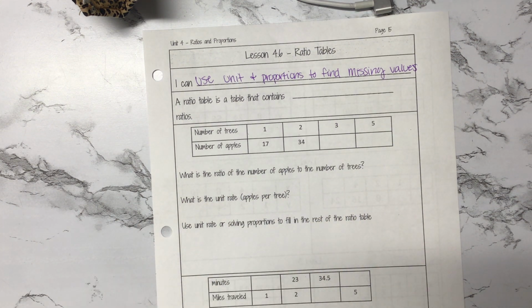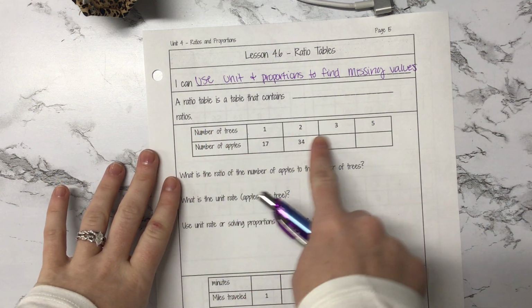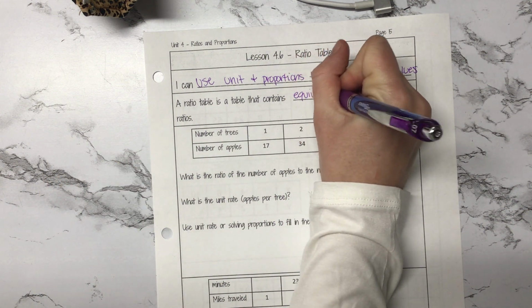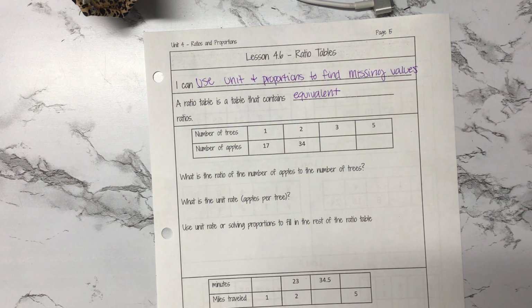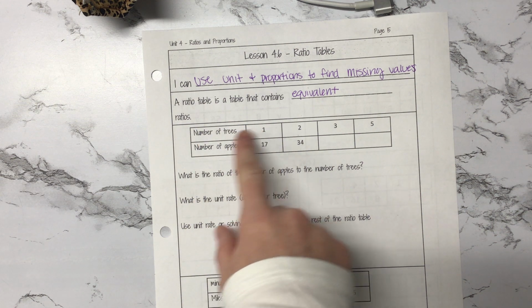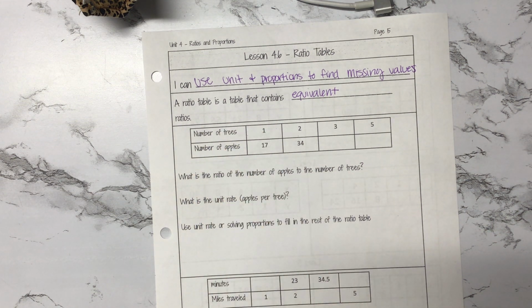And a ratio table is just a table, so like one of these, that contains equivalent ratios. And remember that equivalent just means they're describing the same relationship. So like here, it's always going to be however many trees is going to make some number of apples, right? So each of these ratios describes that number of trees with that number of apples.